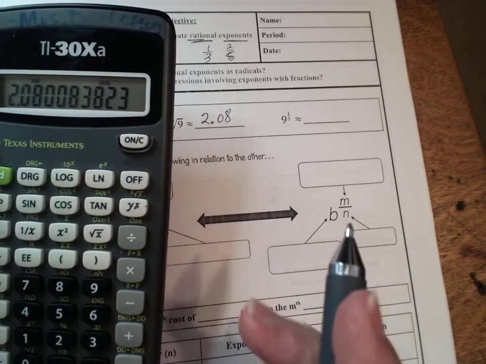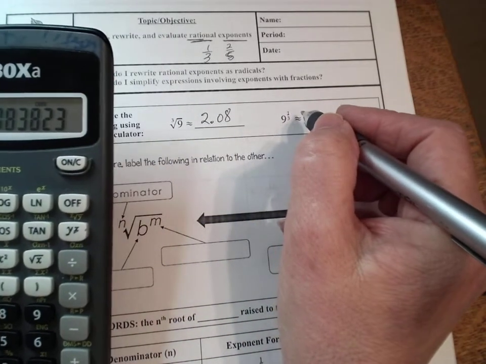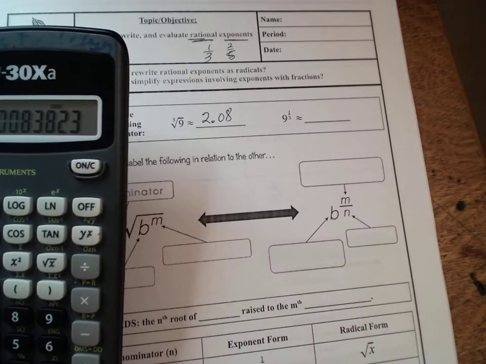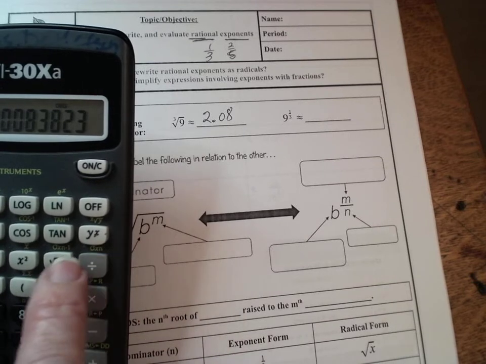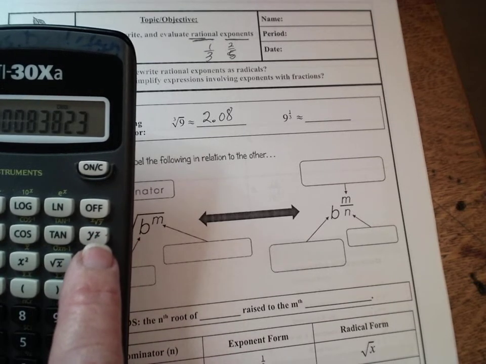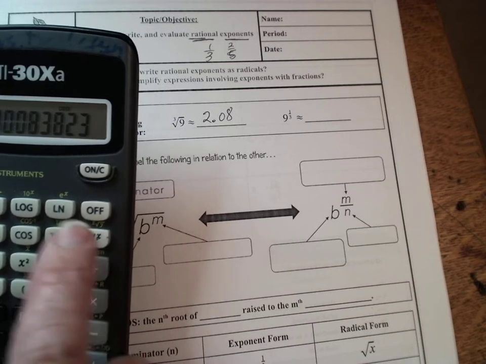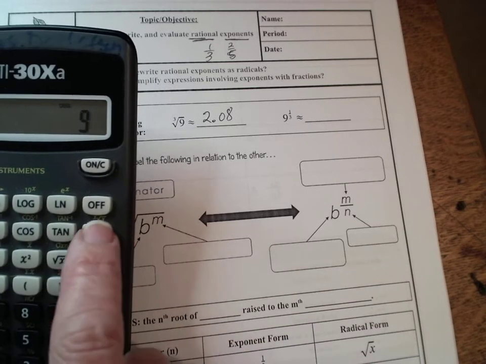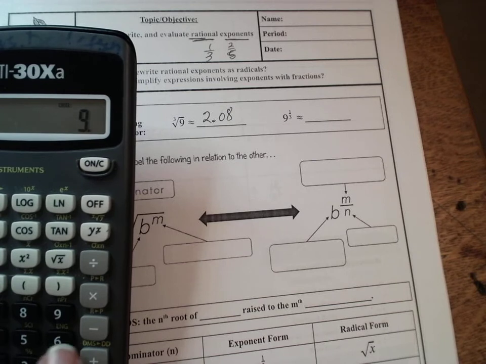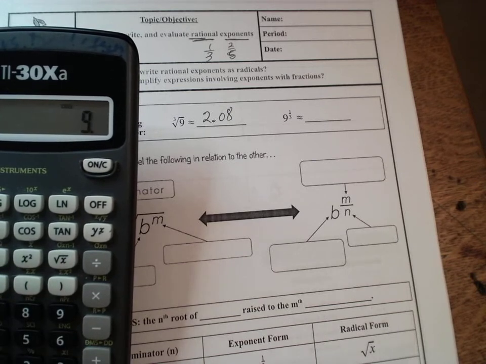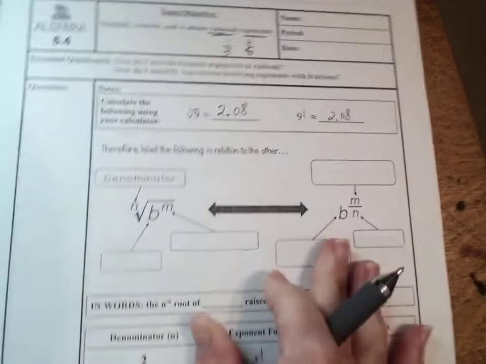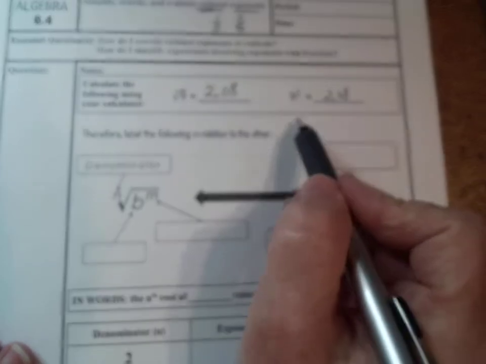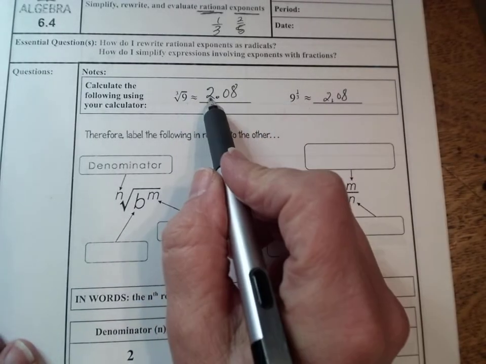Then 9 to the 1/3 on a calculator too, which is going to be 2.082. Anyway, I'm going to show you what happens. The cube root of 9 and 9 to the 1/3 are actually the exact same thing.